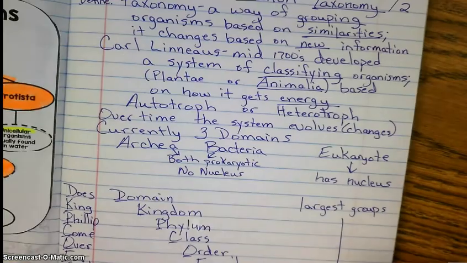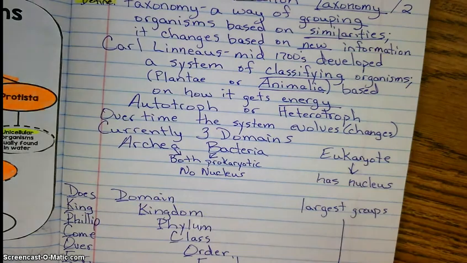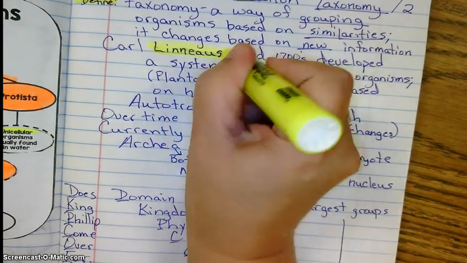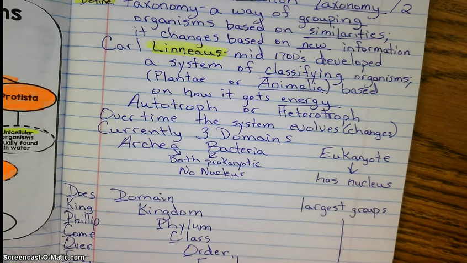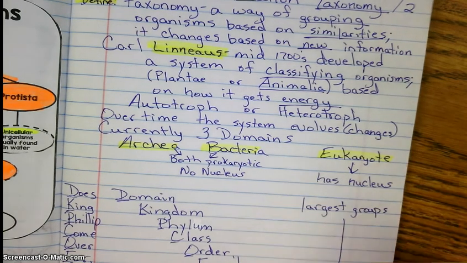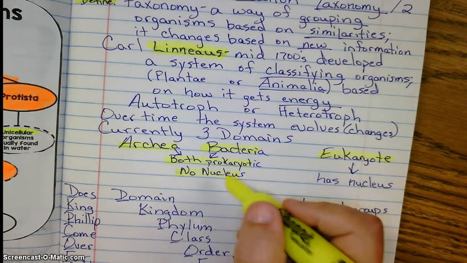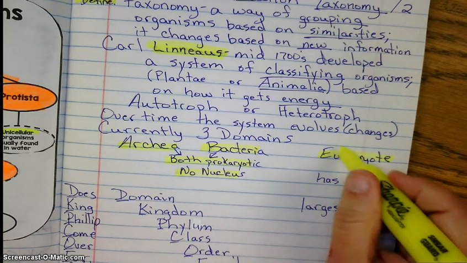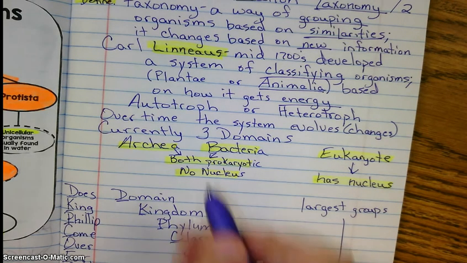On to page 9, you're going to need to be able to define taxonomy. You need to know Linnaeus was the one that came up with this classification system, and he just said plants or animals. Now we actually have more categories. We actually have 3 domains. They're archaebacteria, bacteria, and eukaryote. Again, archaebacteria and bacteria are both prokaryotic, no nucleus, and eukaryotic has a nucleus. That's probably the 5th time I've said that, so it's probably pretty important.